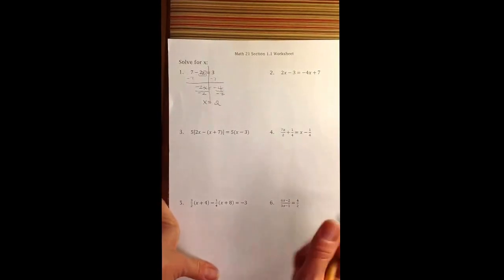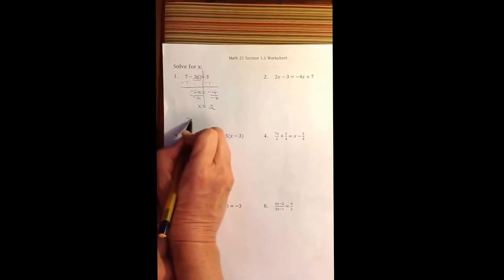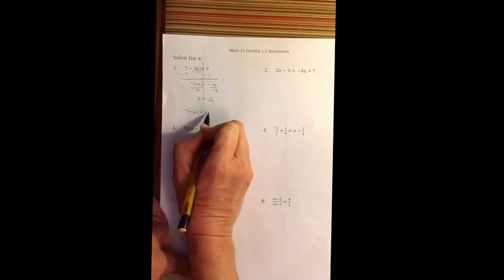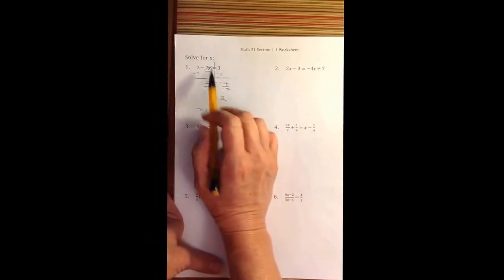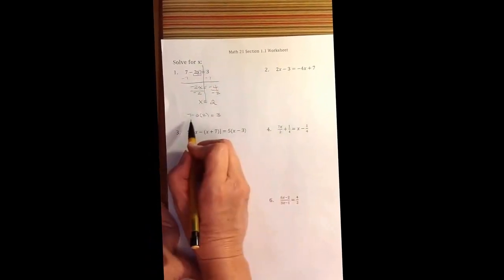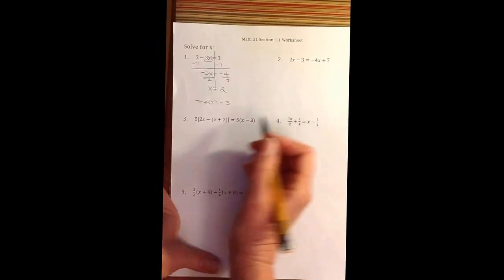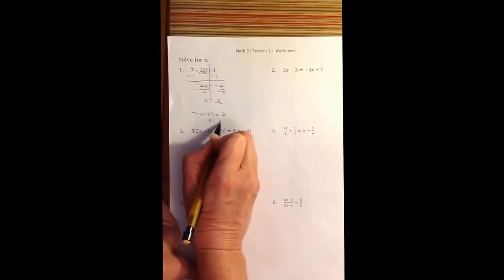So always a good idea to check your answer. If you put the 2 back into the equation where the x is, the left-hand and right-hand side should equal. And they do. So I know I'm right.